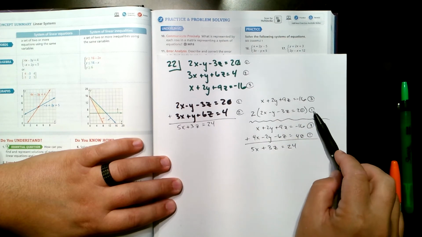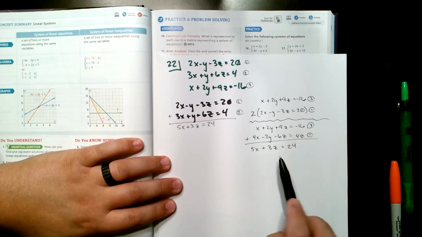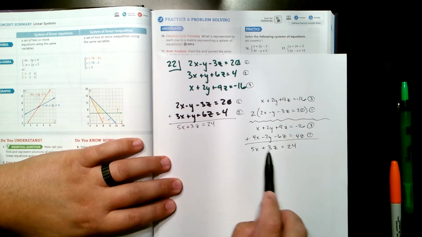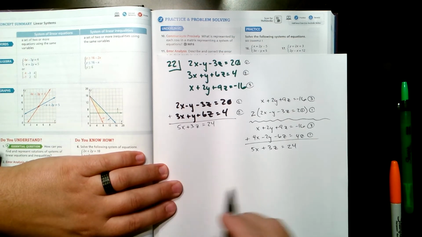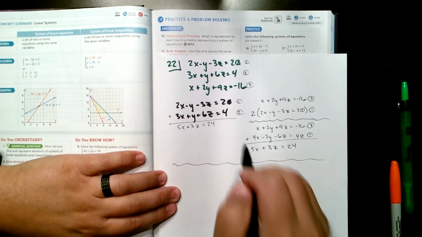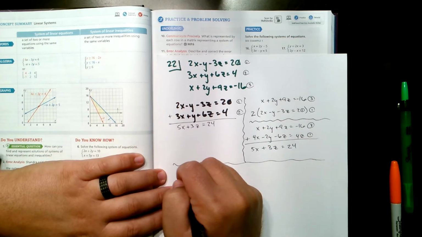Now take a look at what I've got. After I added equations 1 and 2, and then I multiplied equation 1 by 2, if I added equations 3 and 1, I was able to cancel out y in both of those. Could I have chosen a different variable? Sure. You could have chosen x or z, it doesn't matter, but y just to me was the easiest way to go. So now I've got these two equations.